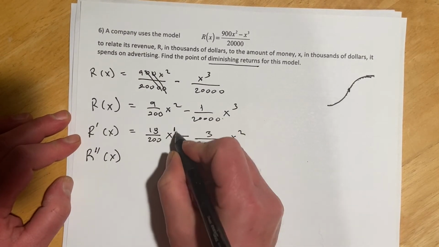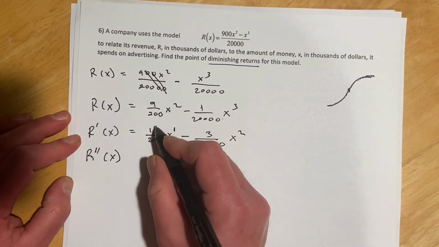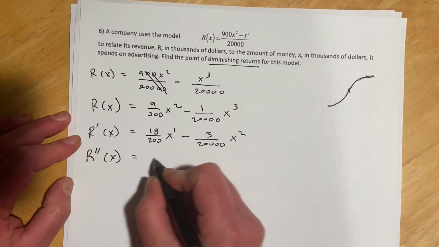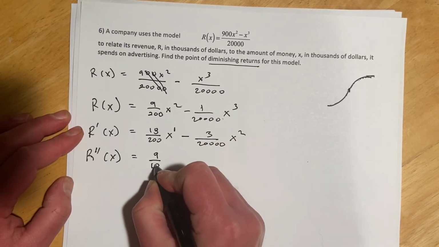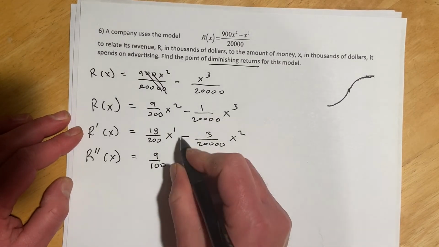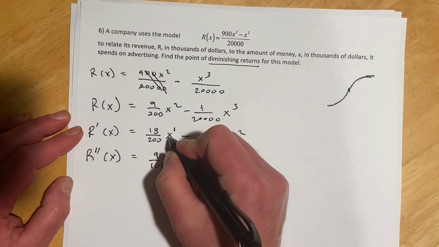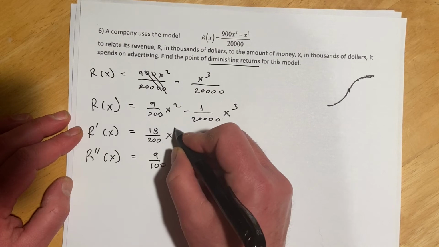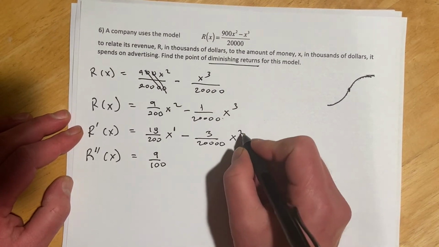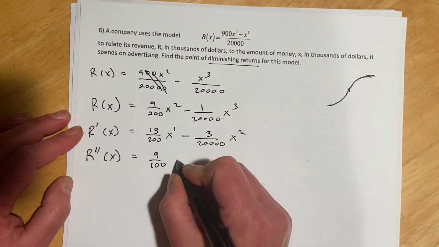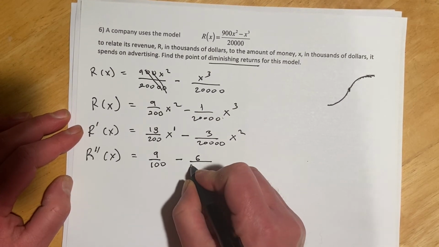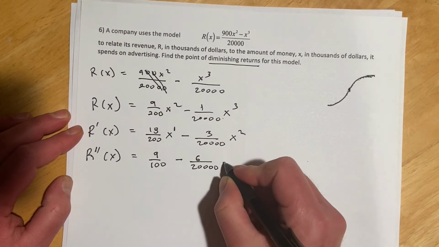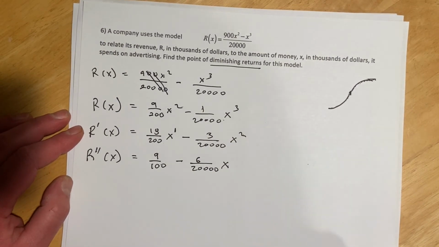So there we'd have 1 times 18 over 200, and I'm going to write that as 9 over 100 to simplify my fraction a little bit. Then x to the 0 is 1 right there. And here we'll have 2 times 3 would be a 6 over 20,000 x.